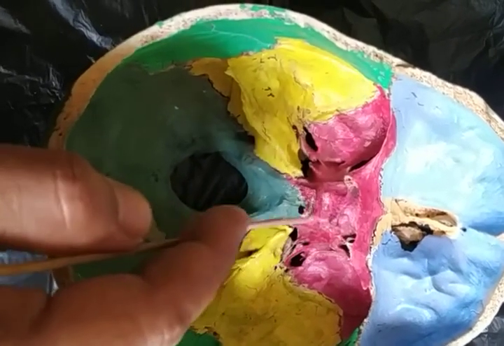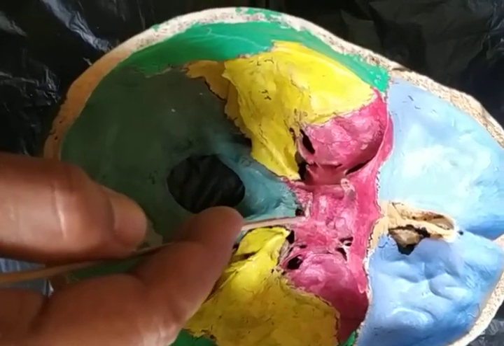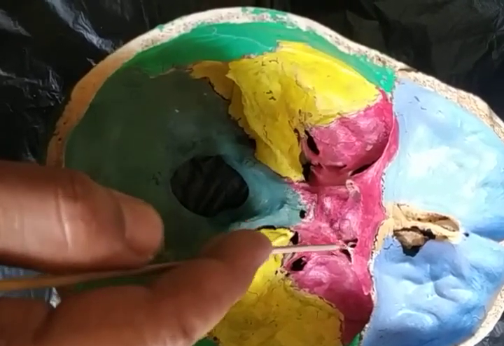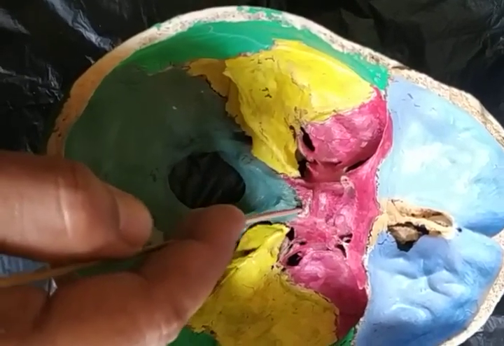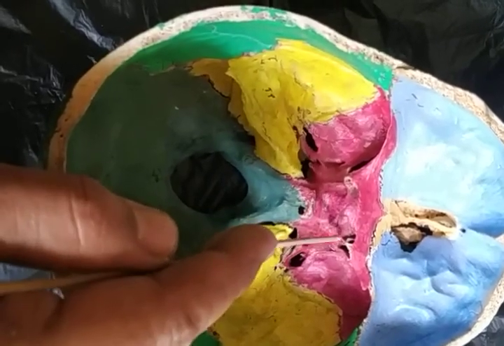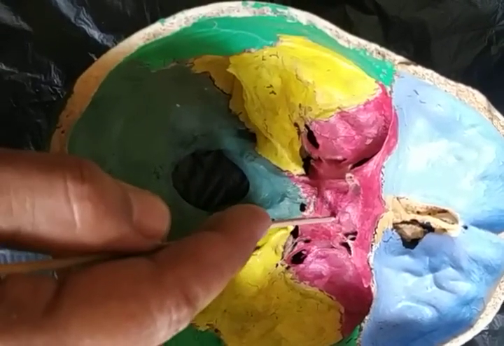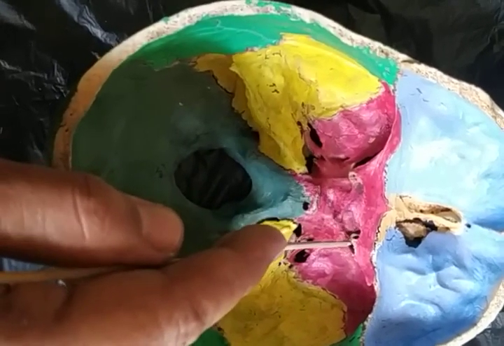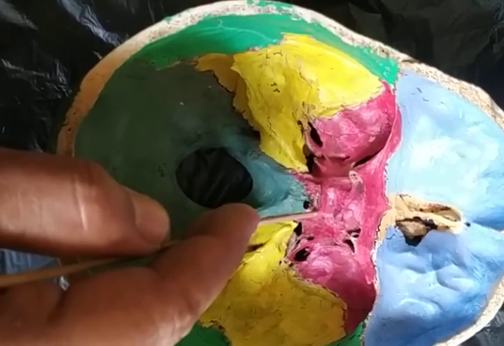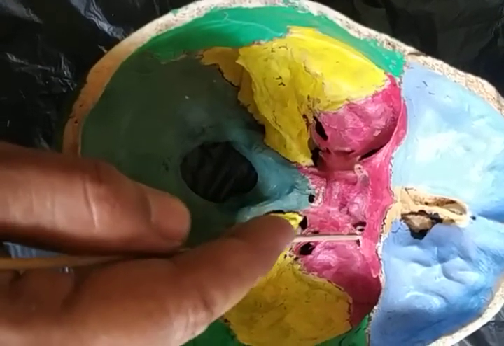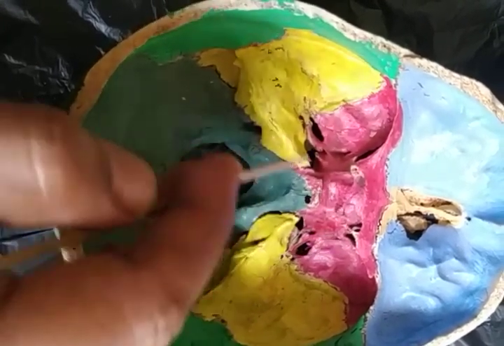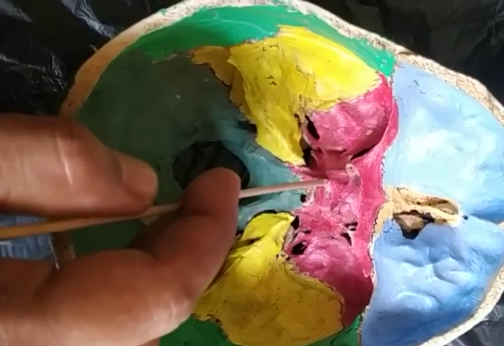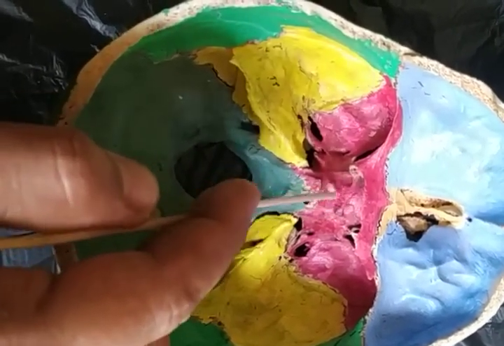Sometimes these three join with each other. Mostly the anterior and the posterior are joined by a ligament called the interclinoid ligament, whereas the anterior and the middle are connected by the caroticoclinoid ligament. Then, what are the other structures we can identify? These things we can see medially.